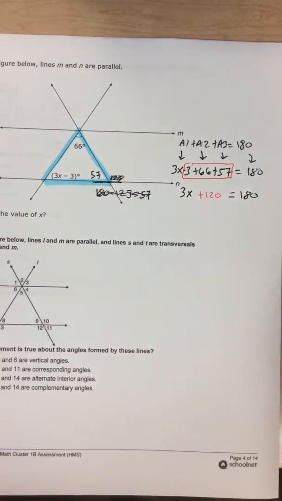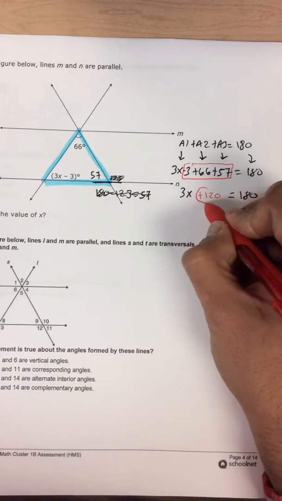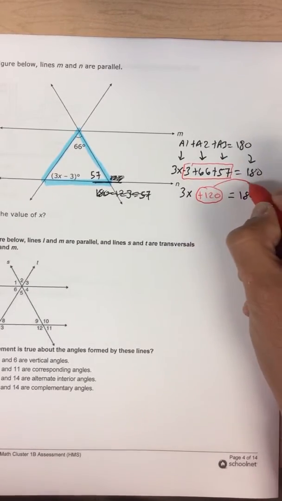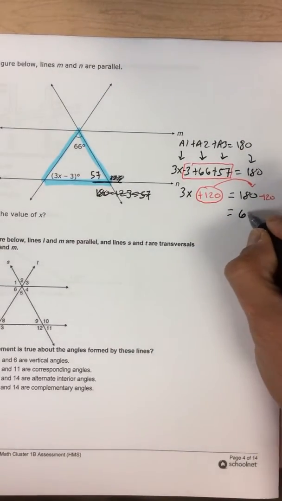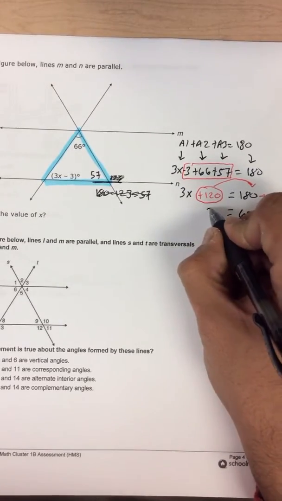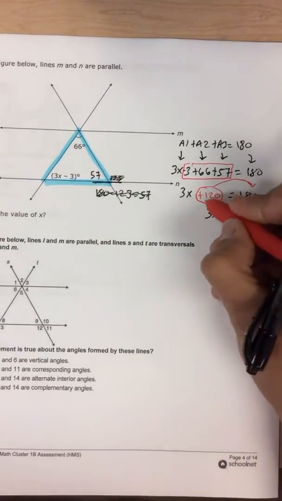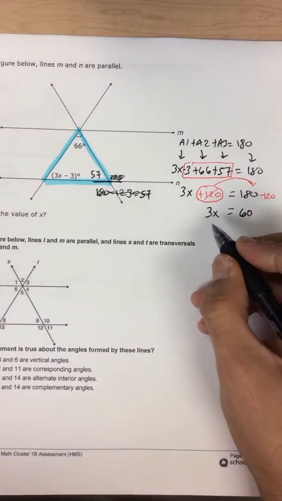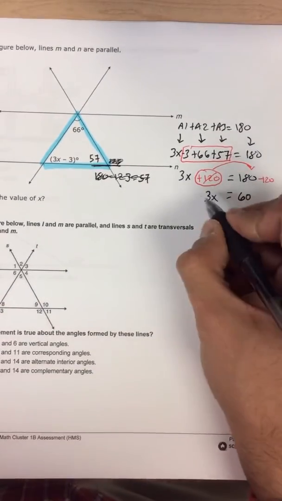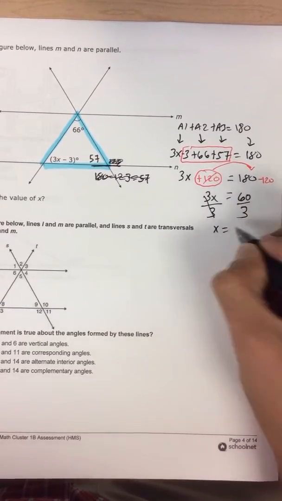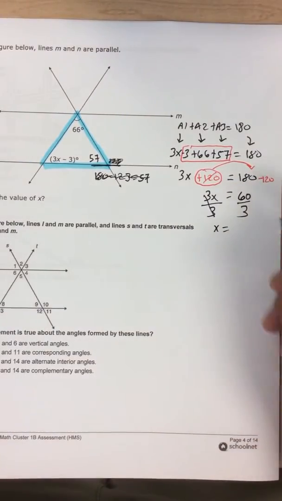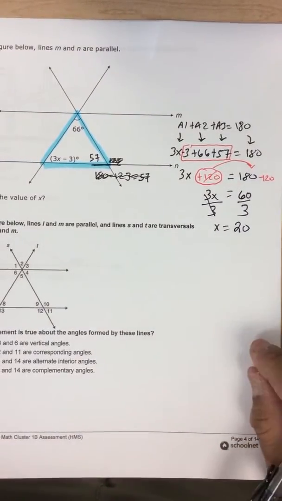This is a two-step equation, so my first step is to jailbreak the plus 120, and it becomes a minus 120. So then 180 minus 120 gives me 60. And then I'm going to bring down my 3x. The opposite of multiplying by 3 will be to divide by 3. And 60 divided by 3 will be 20.